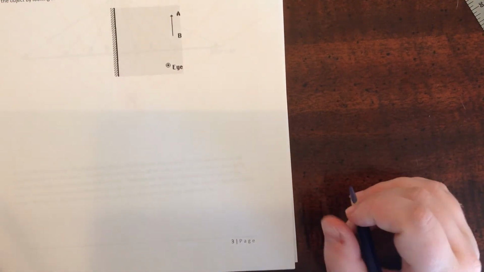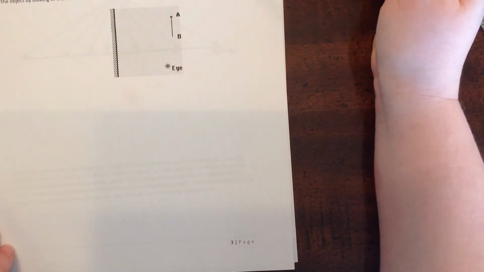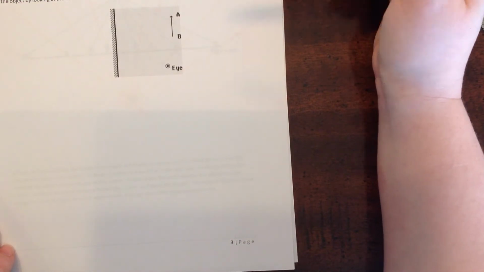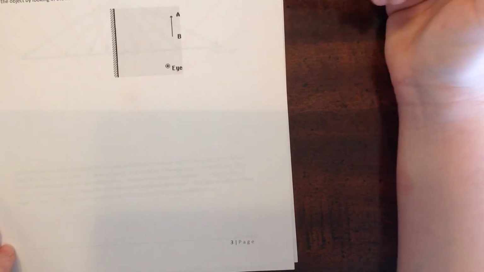And then in the next slide, we'll talk about how to make the computer show what you're trying to get it to see. All right, so when you are trying to draw a ray diagram for an object in a plane mirror, the first thing you need to do is draw the image.